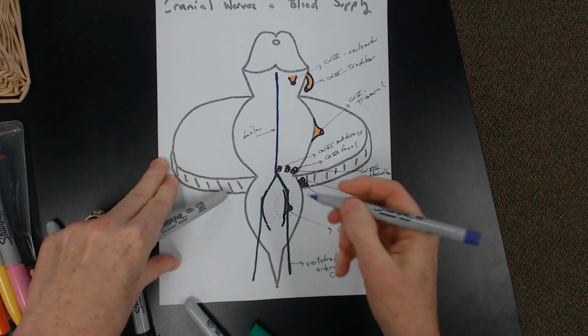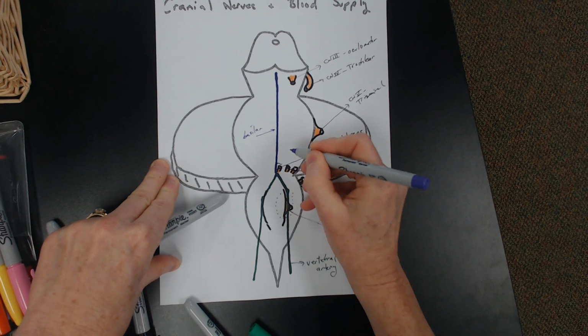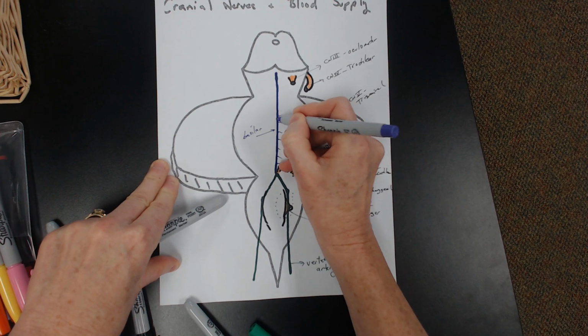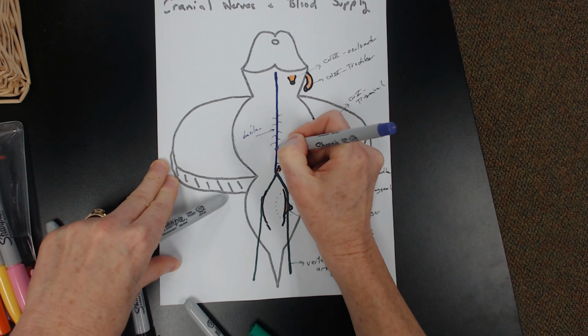Okay, and there are small shoots off the basilar artery that we talked about before. Does anybody remember the name of those? Yeah, those are your pontine arteries. Good.